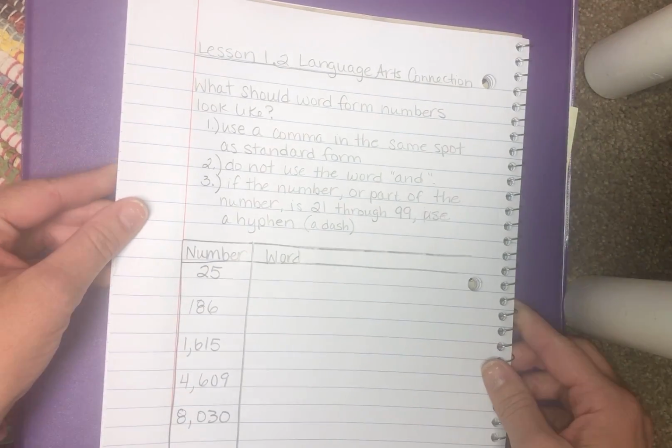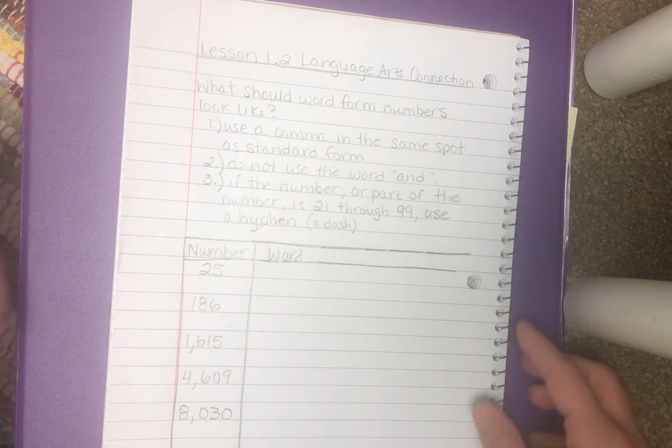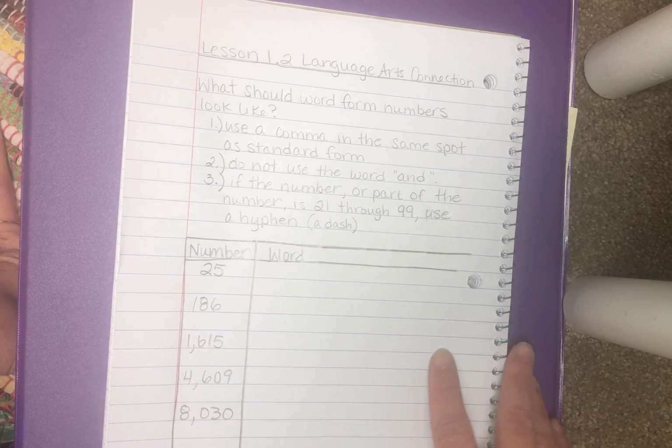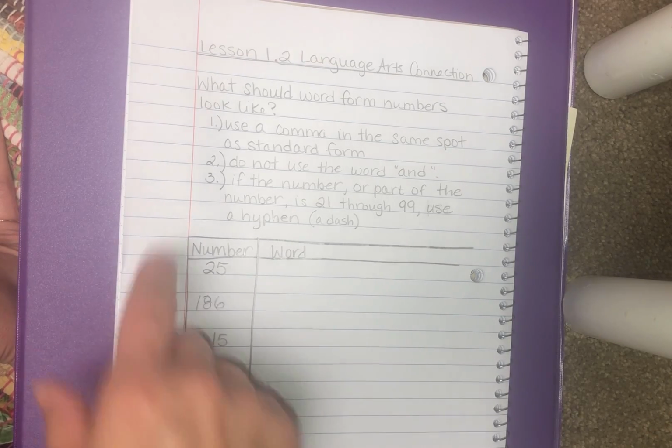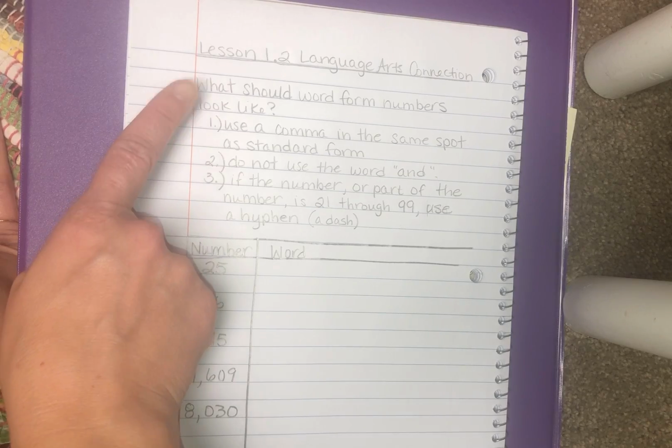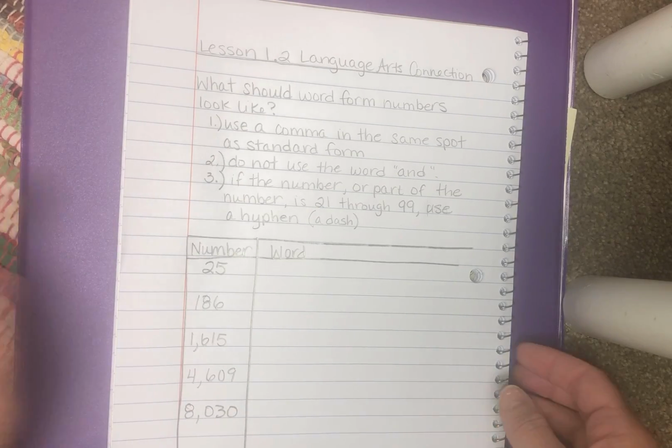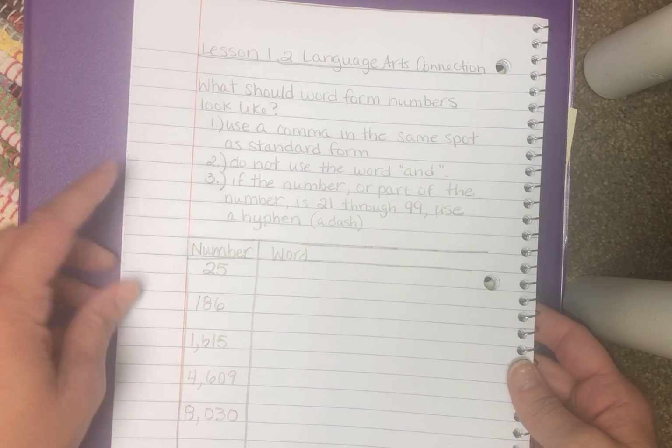And we're making a little bit of a language arts connection to math lesson 1.2. One of the goals from lesson 1.2 was that you could write numbers in word form, and there is a correct way of writing numbers in word form. So the question is, what should word form numbers look like? There are 3 things you should keep in mind.